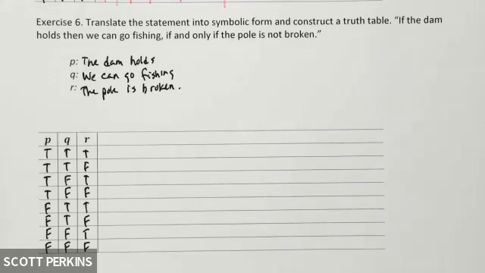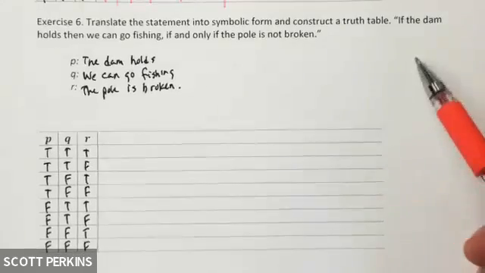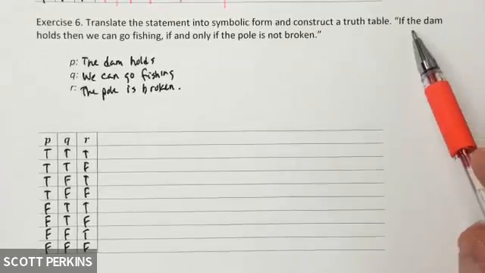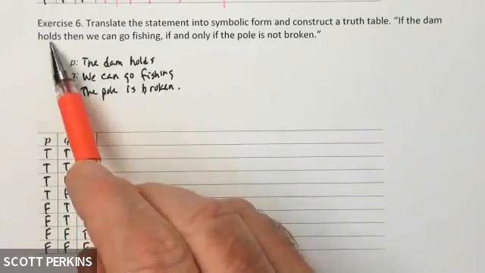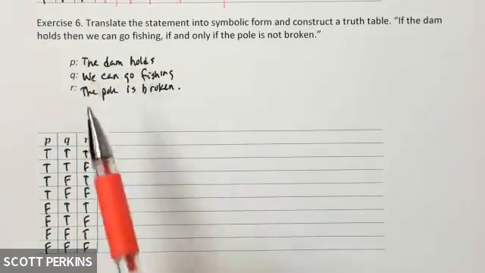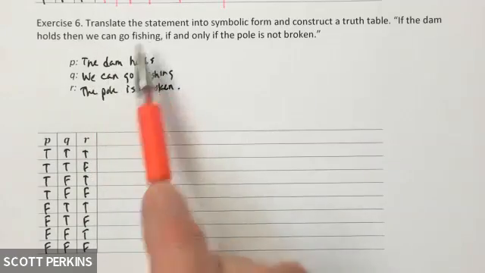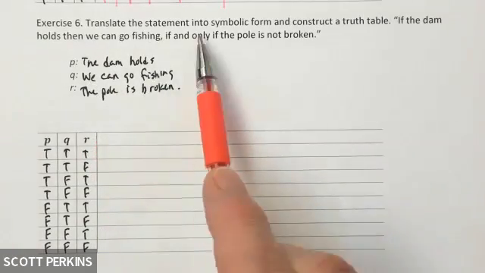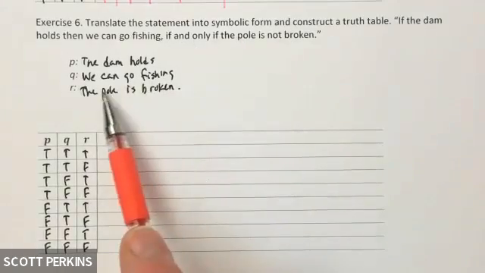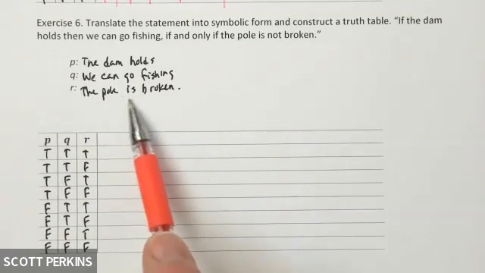So just to get you started, we're going to do the first 2 steps, then I'll give you another minute or 2 to do as much as you can. I've defined the simple statements, just reading left to right. So we have if the dam holds, so I let P be the dam holds, then we can go fishing. So Q is we can go fishing. And then if and only if the pole is not broken. So R is the pole is broken. There's no not in there.